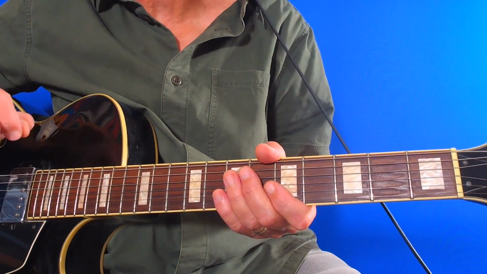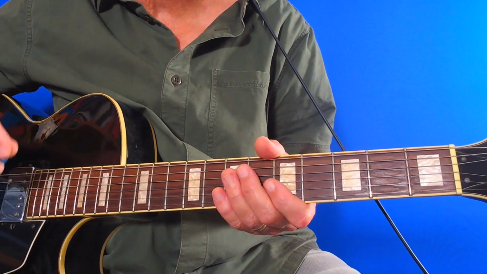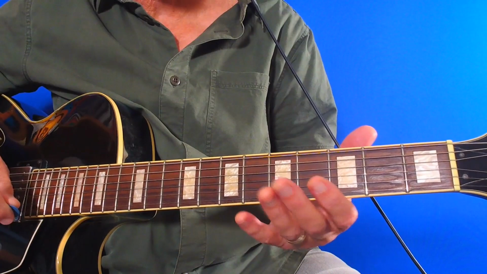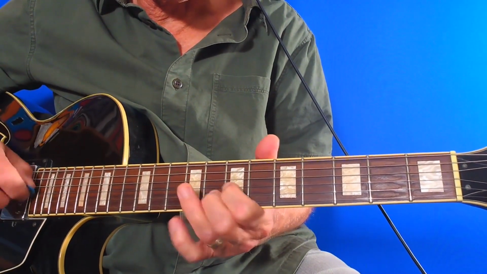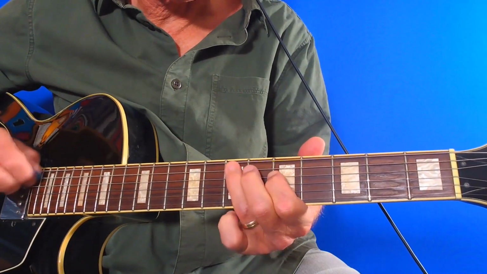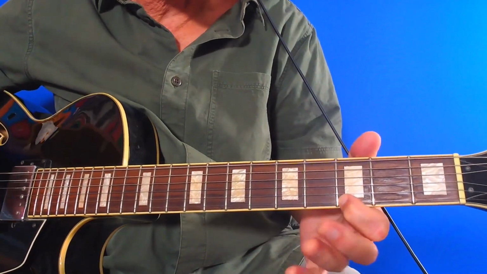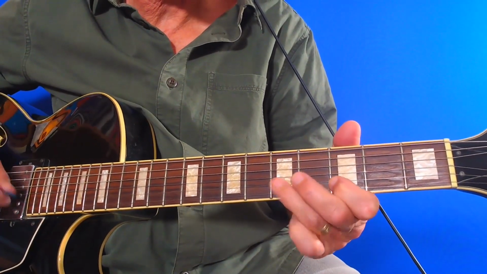When we're doing the doodling exercise, we're really just interested in playing an endless series of notes, as long as they're from the scales.